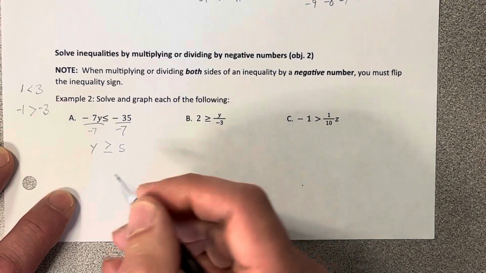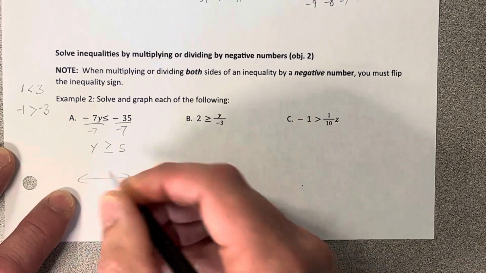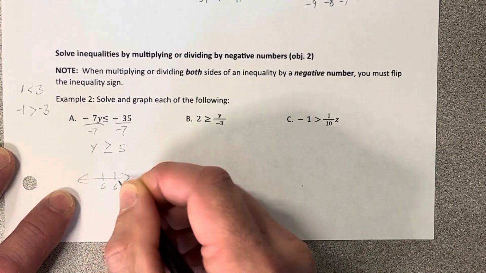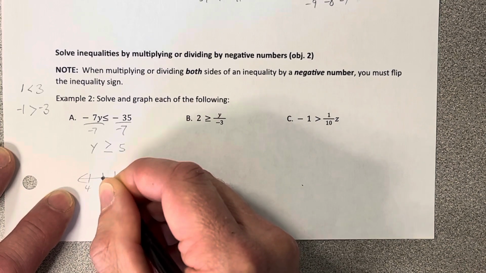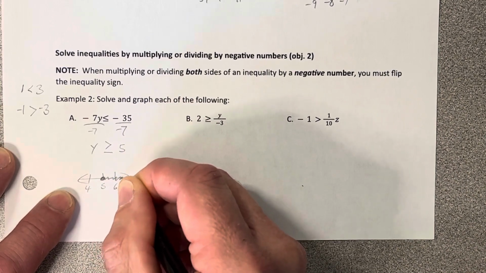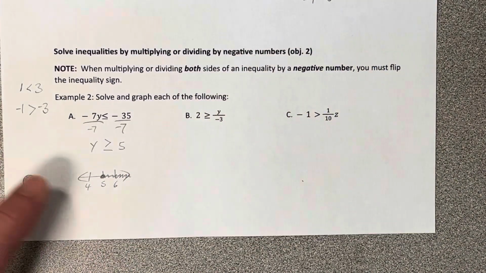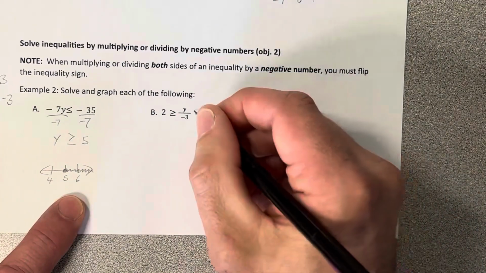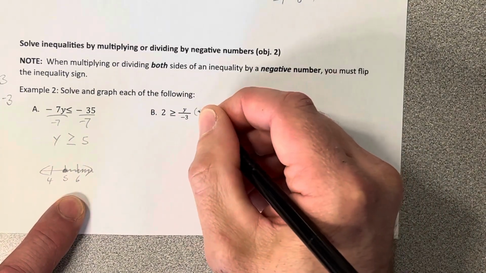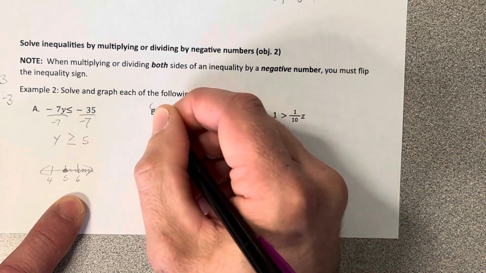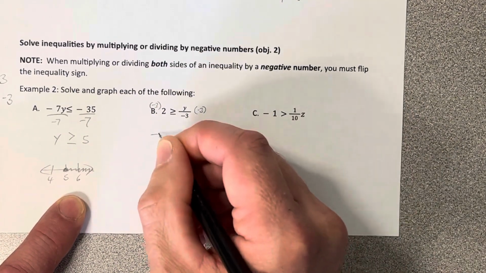And because it's an inequality, we'll graph it. Like so. Moving along. Undo dividing by a negative 3 by multiplying by a negative 3.